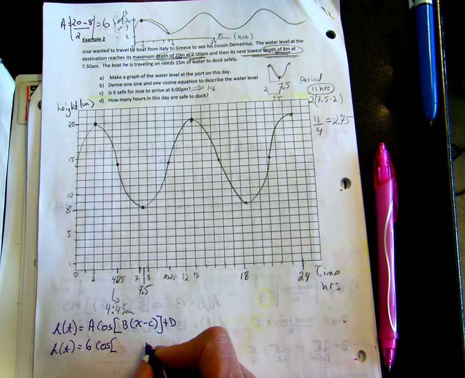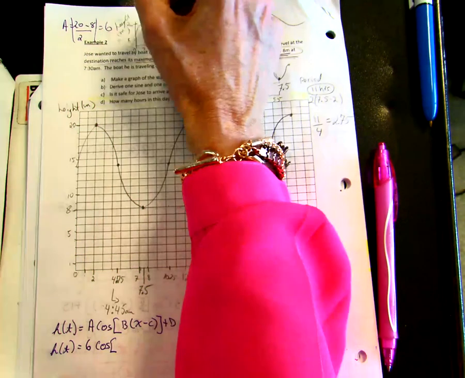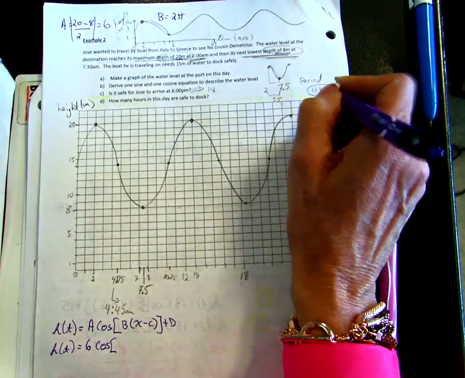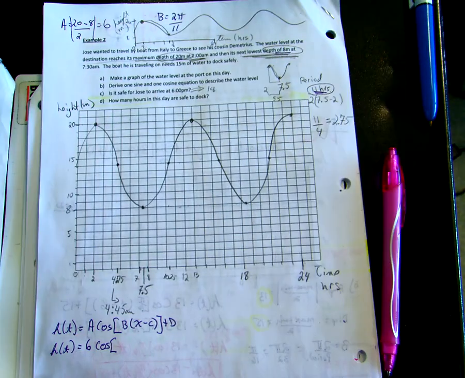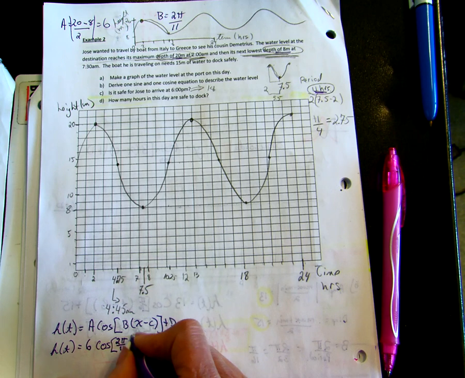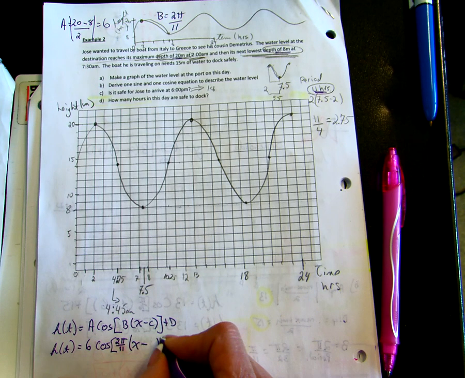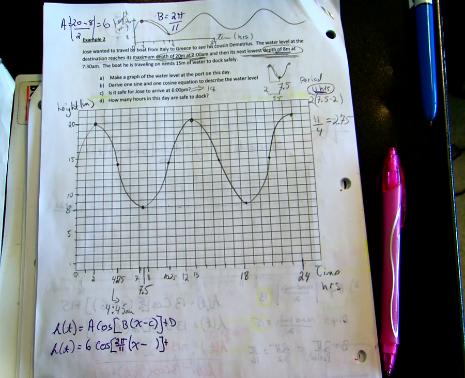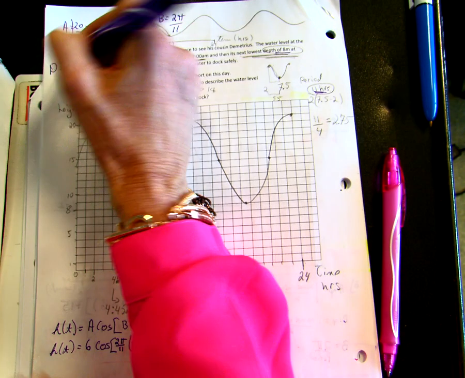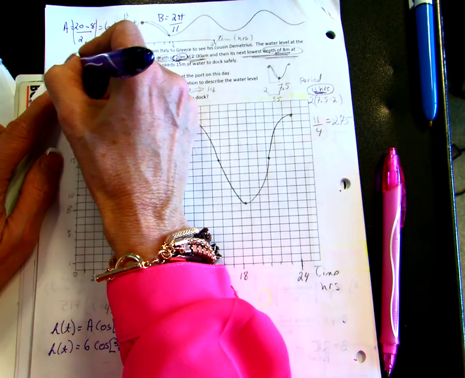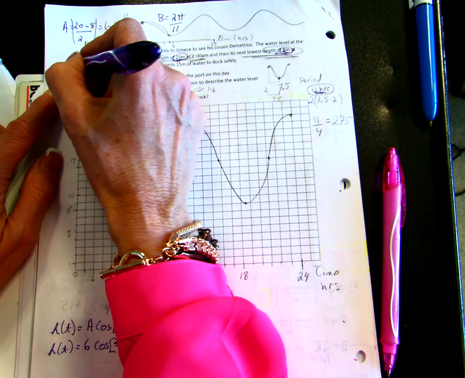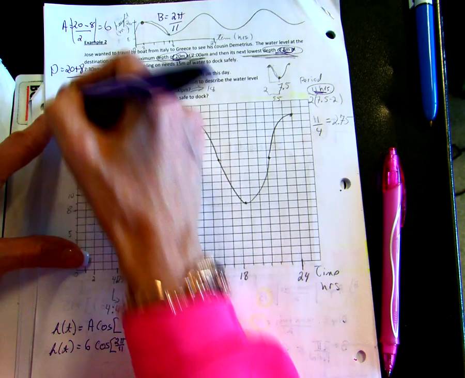How do I get that b value? B is equal to 2 pi over the period of the function. Okay, that doesn't reduce, so 2 pi over 11. X minus, I'm going to leave out the phase shift for now and add the displacement. How do I get that displacement? The displacement is the max plus the min divided by 2. 14.